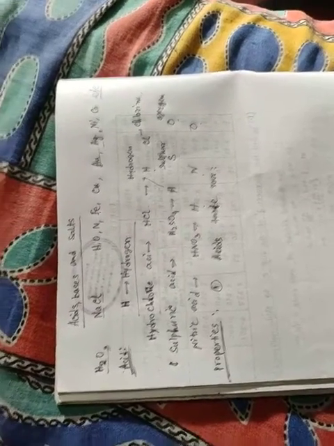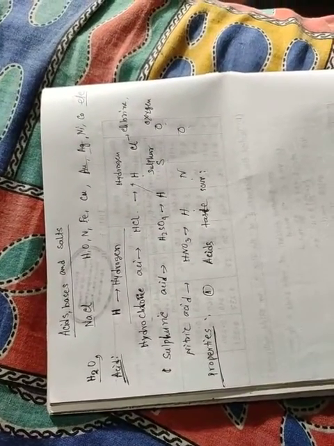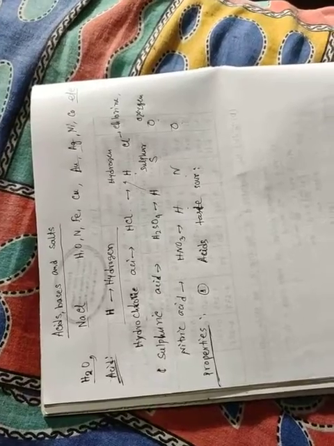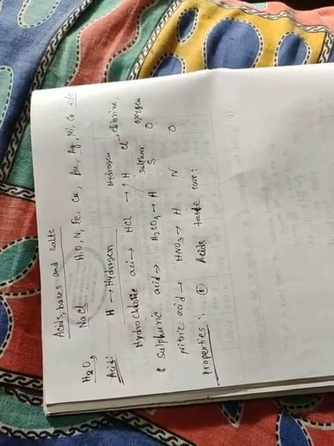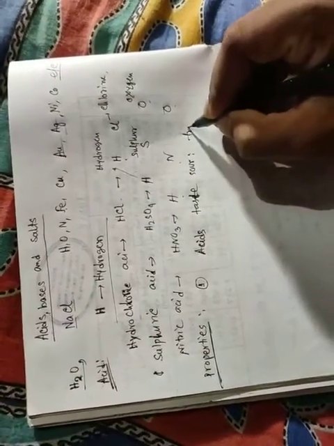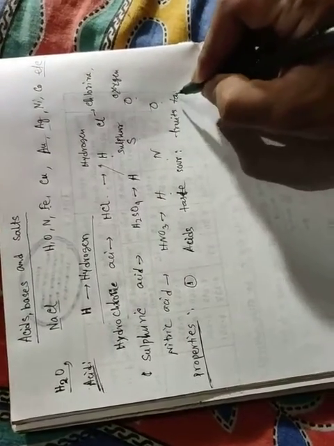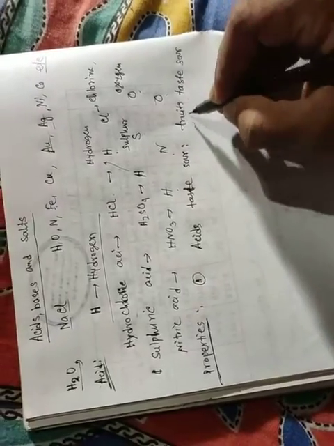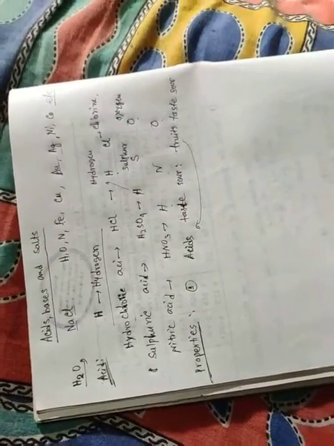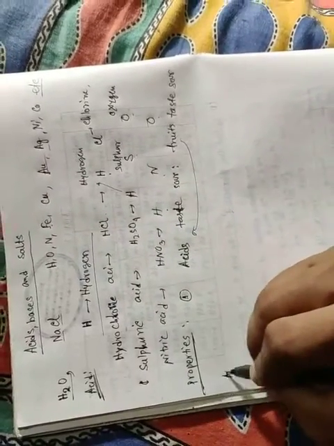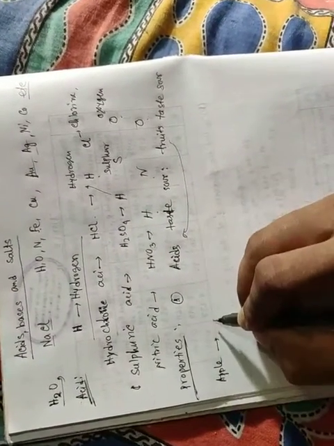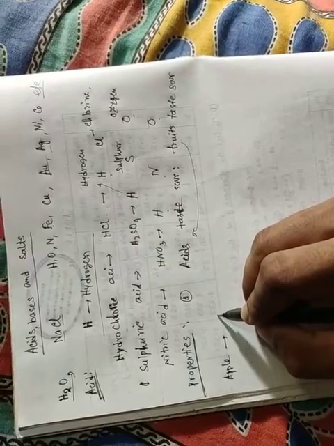Clear? So this is the common property of acids. Fruits taste sour due to acid. And you have to remember some examples. In apple there is malic acid.